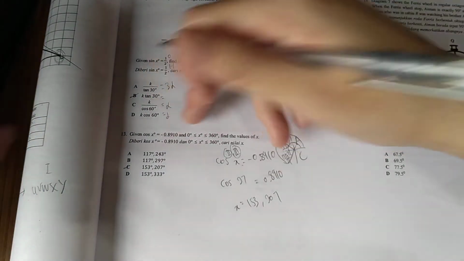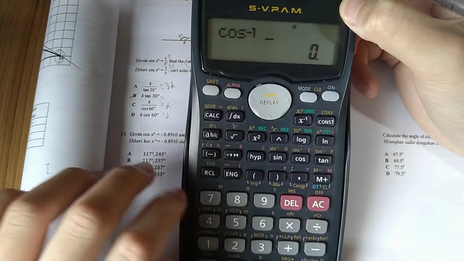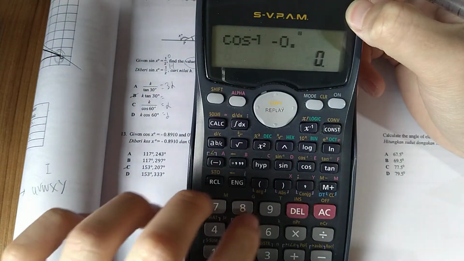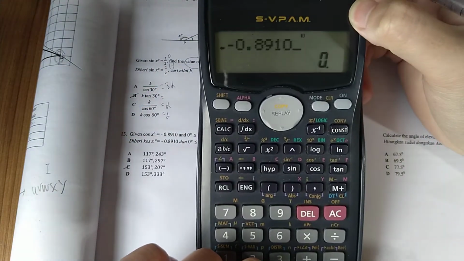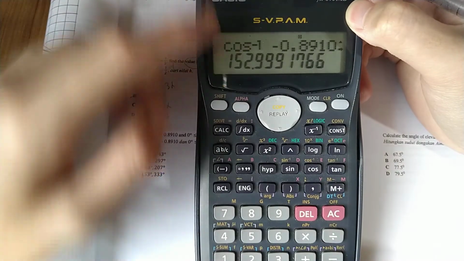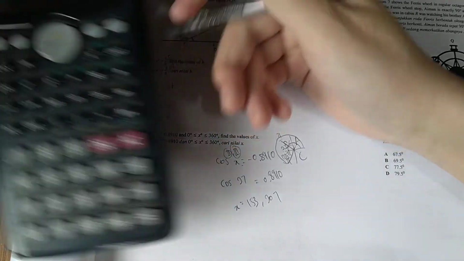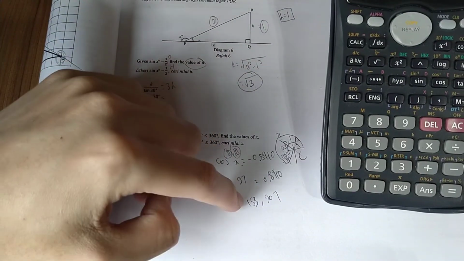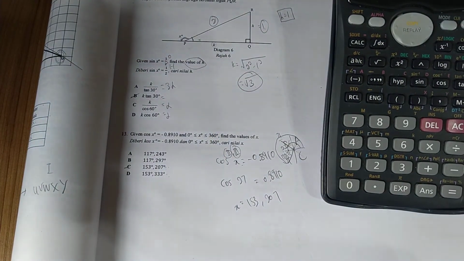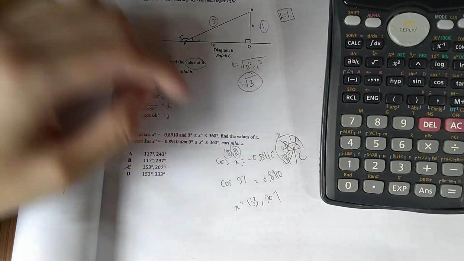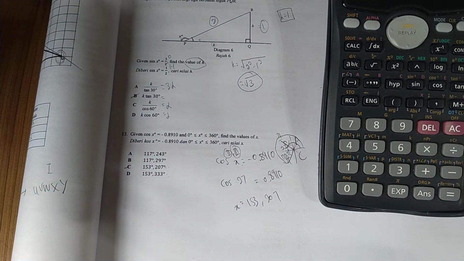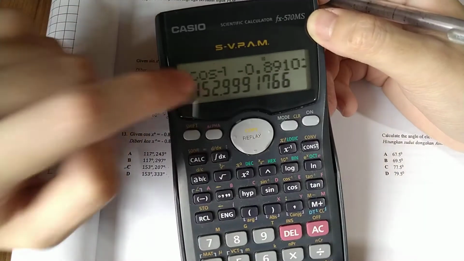Okay, what happens if you press the negative? If you press the negative, you see what happens. They give you 153. But you have to know that C and D both have 153. So which one is the answer? Because if you press negative, they will straight away give you the second quadrant. We don't want that. We want the answer in the first quadrant first, so that we can convert into whatever quadrant we want. So don't press the negative.